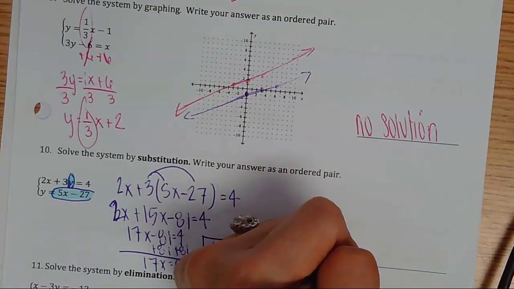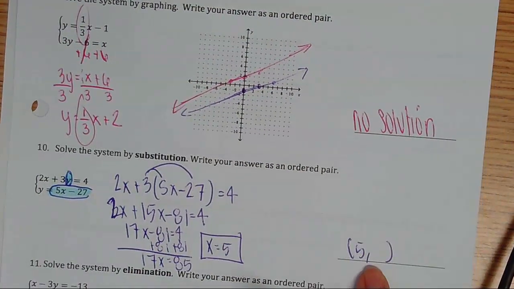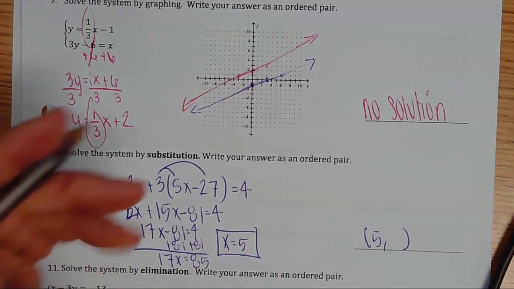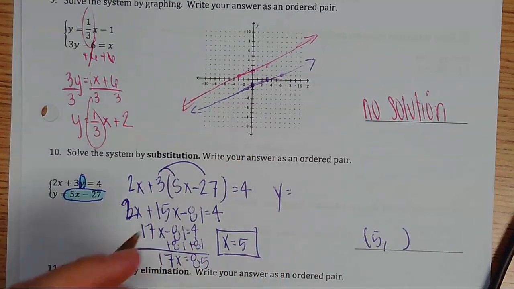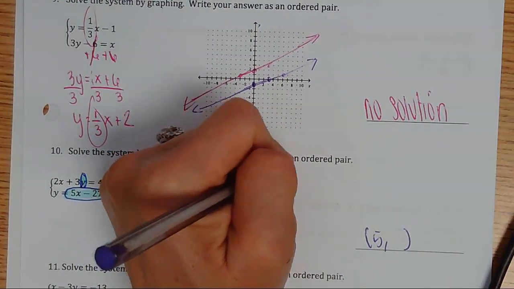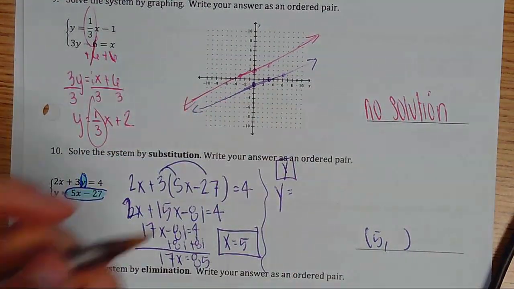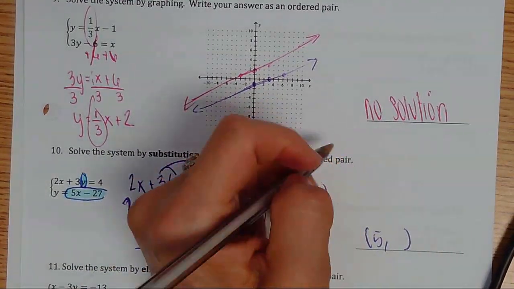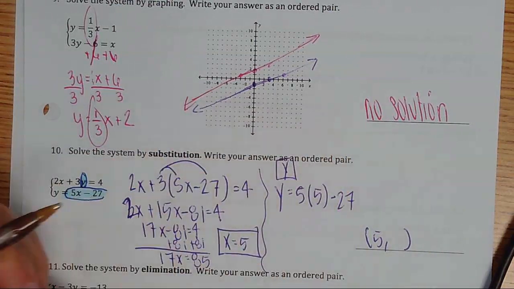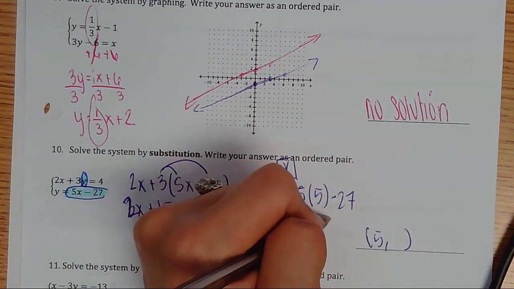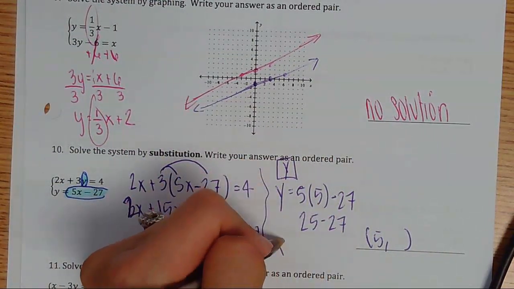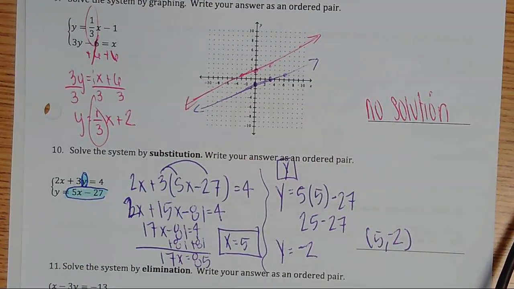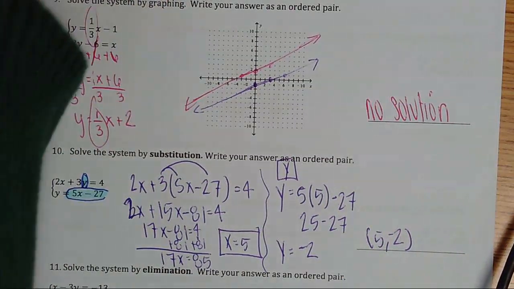So I now know that my x is equal to 5. Now I need to solve for my y. So to solve for my y, I'm just going to plug it in. y equals, solving for y right now, 5 times my x, which was 5, minus 27. 25 minus 27, y equals negative 2. Hooray!